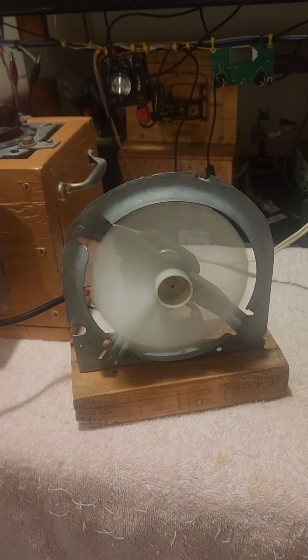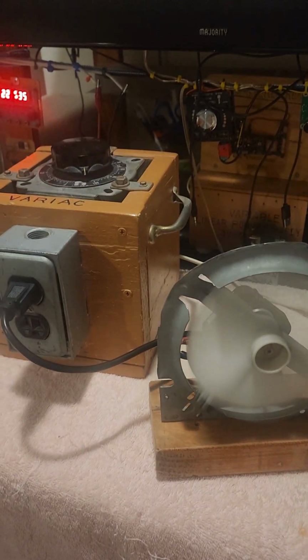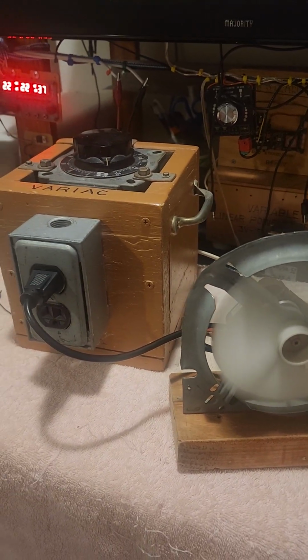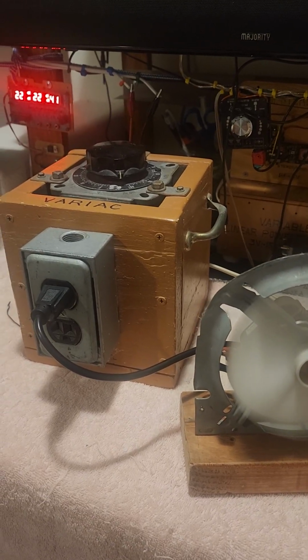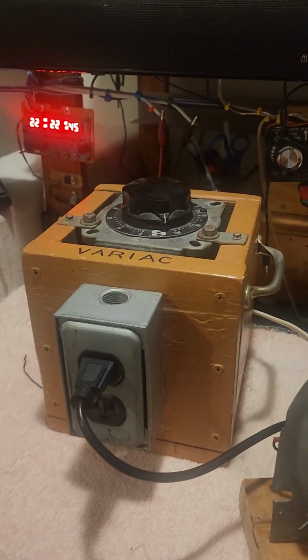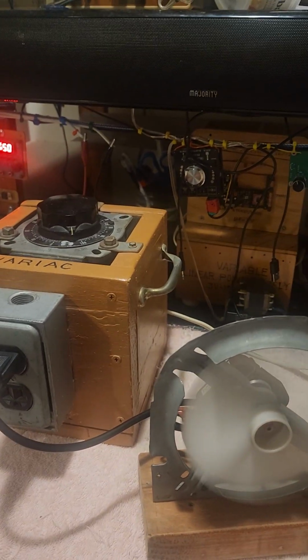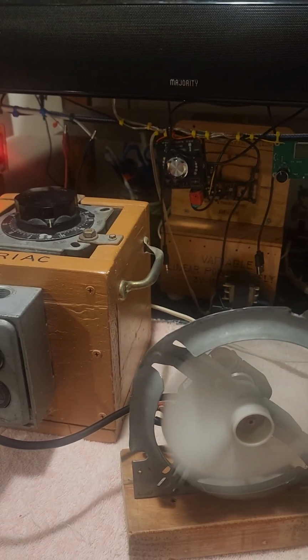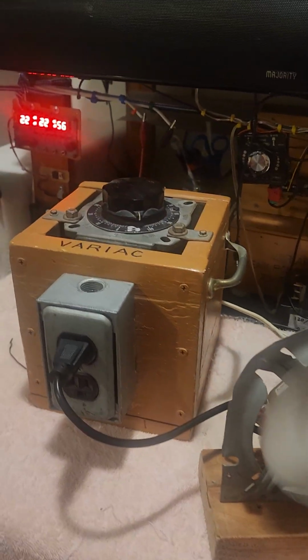Again, if I put the full 120 volts here, you could hear that the motor is too strong. If I'm using this on my workbench, I would like the speed of the motor to not be so much. It should be soft enough that the impact of the air on your body is not so strong, so you feel comfortable.